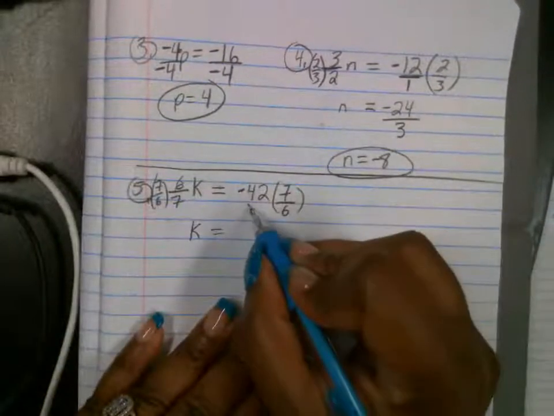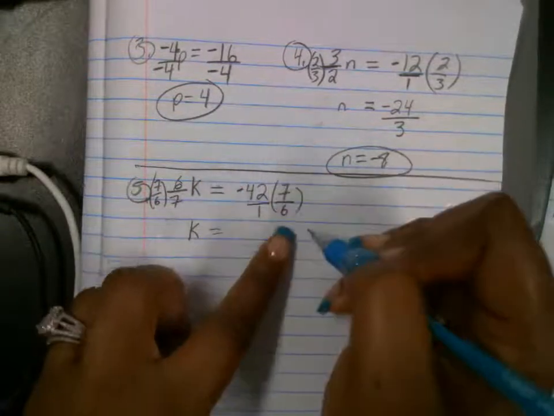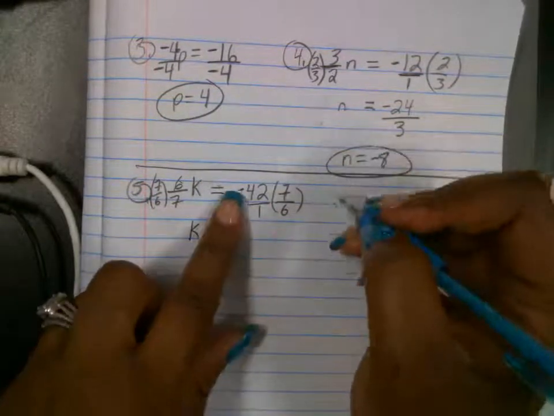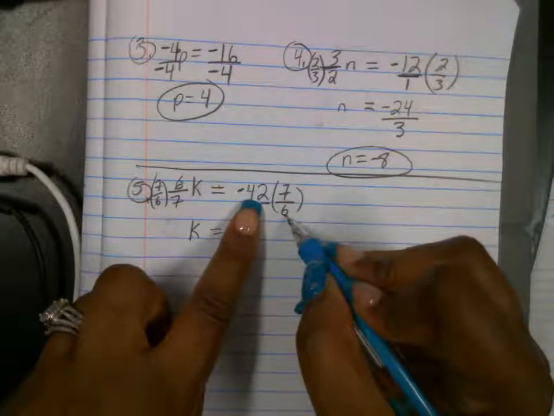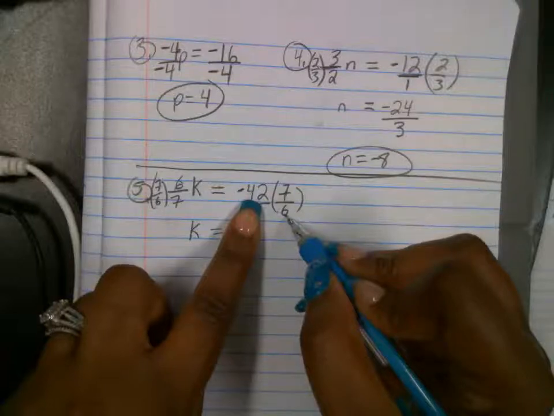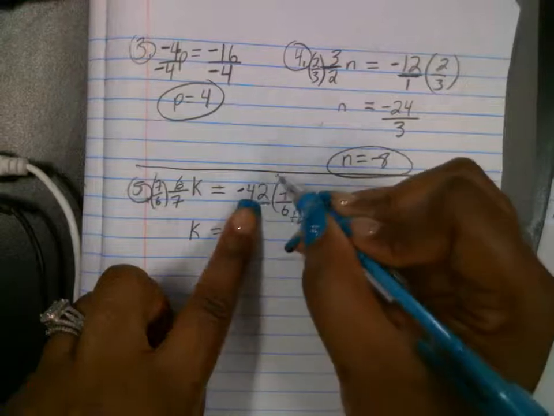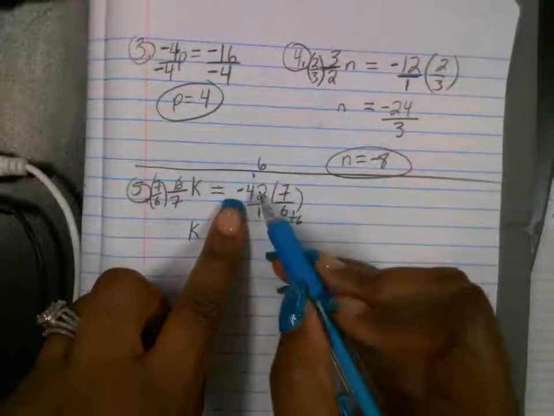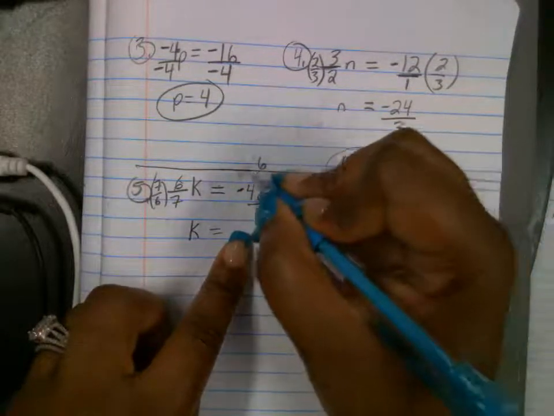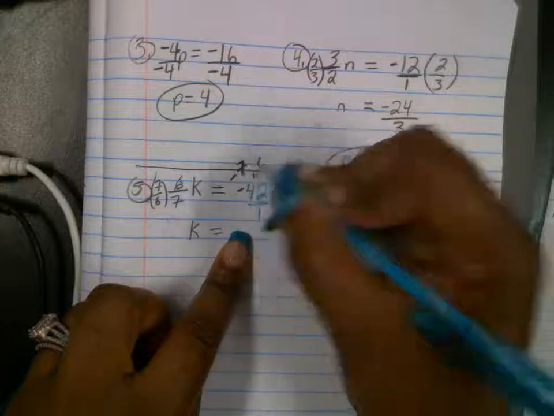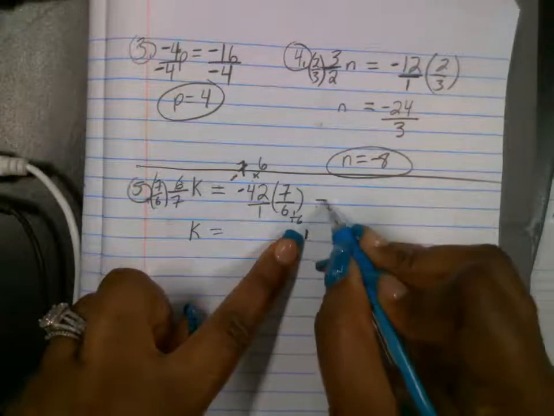All right, so let's do this. Now this number is pretty big, so let's reduce diagonally so we don't have to deal with big numbers. So remember how to reduce diagonally? All right, what number will go into both 42 and 6? Greatest factor. Come on. 6. 6 is. So we're going to divide both these by 6, right? What is negative 42 divided by 6? Negative 7. So this is going to be negative 7 up here. And here, this is going to be what? 1. So now let's multiply straight across.